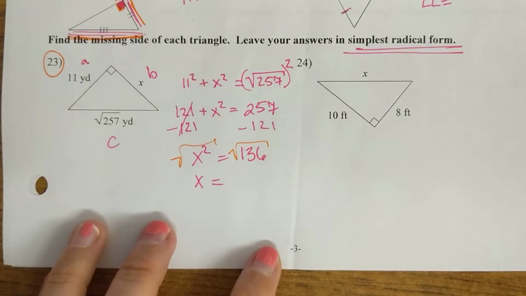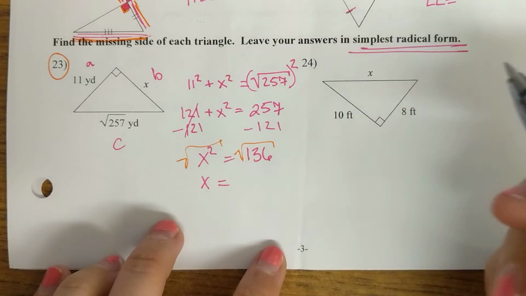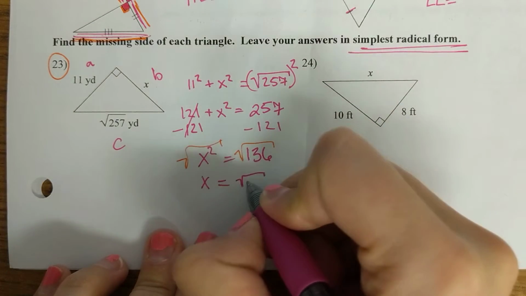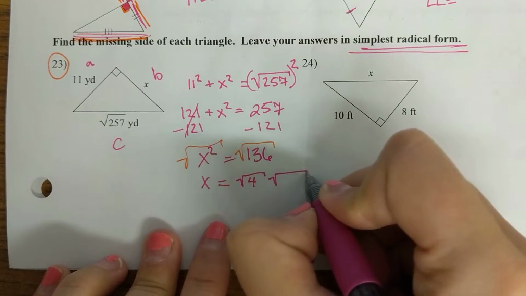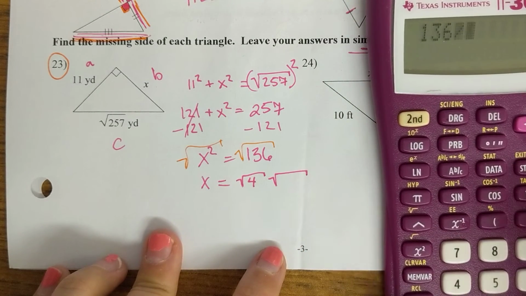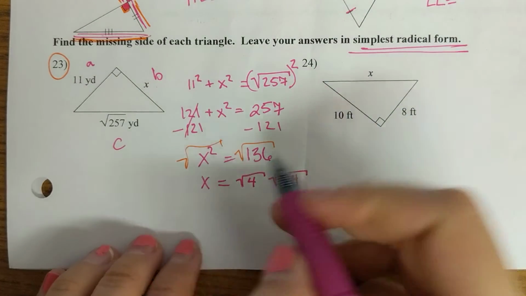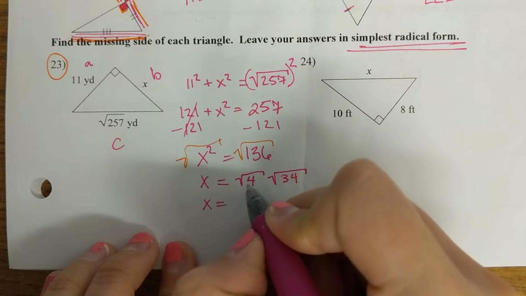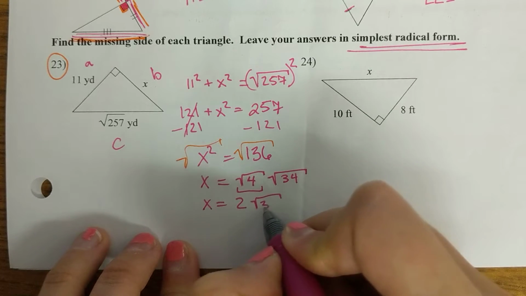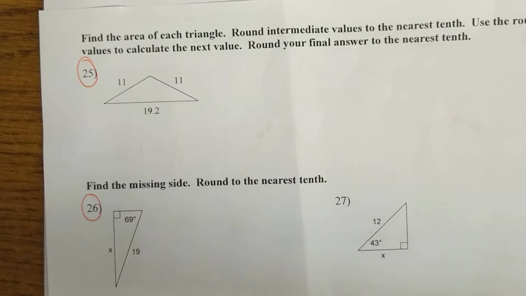Perfect square that goes into this. By now, you probably know how to test perfect squares that go into it, so I'm just going to tell you right now that 4 goes into this number. So we could split this up to be square root 4 times square root 34, and then simplify that. Square root of 4 is 2, so 2 square root 34. No way to simplify it further. That is our final answer.